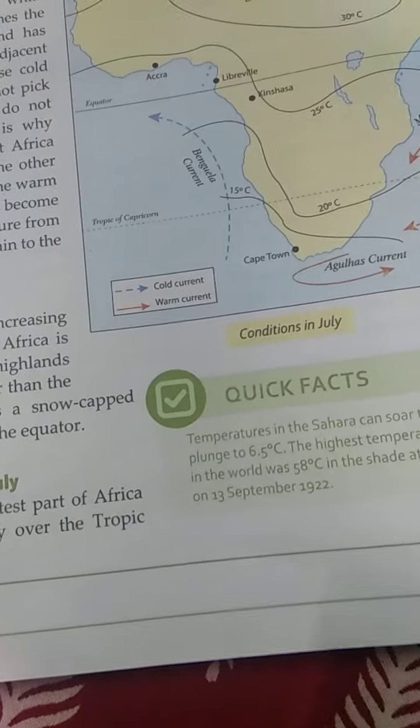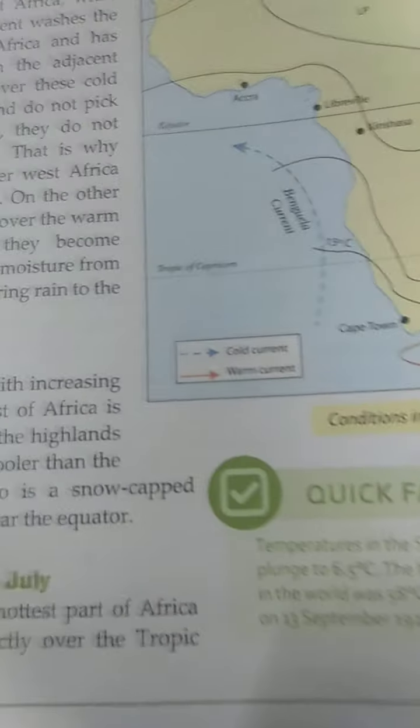Now, what is the condition of climate in July? Okay, that much we will do afterwards.